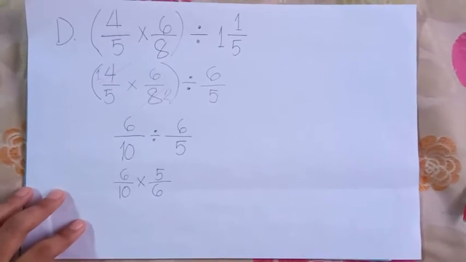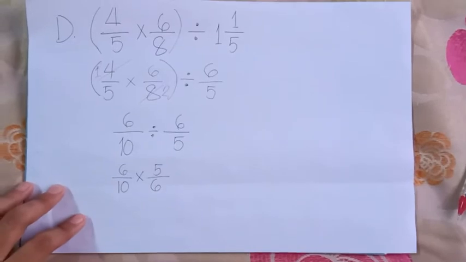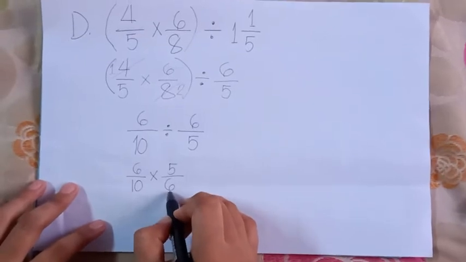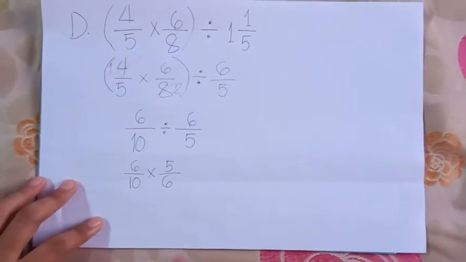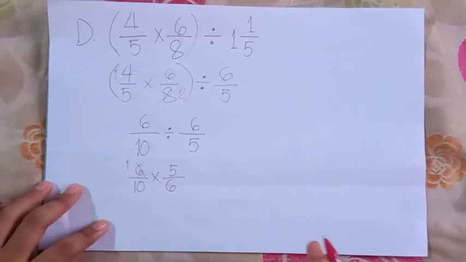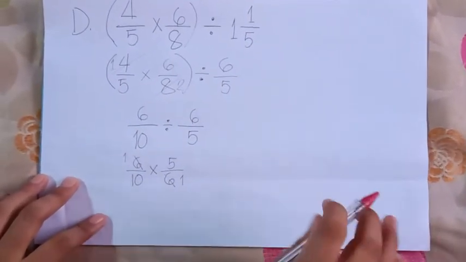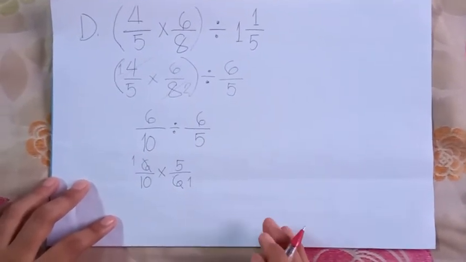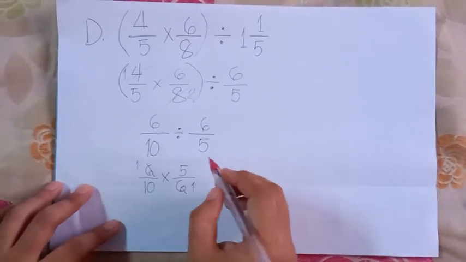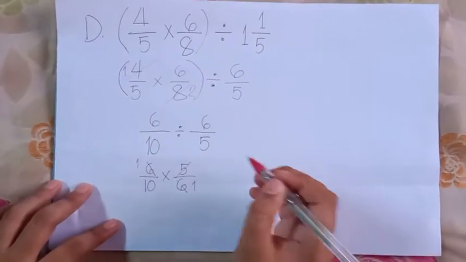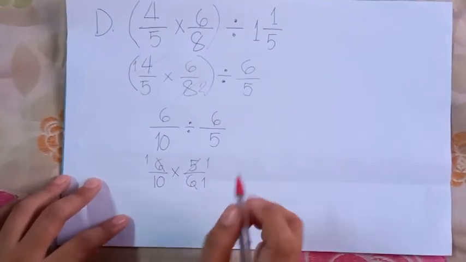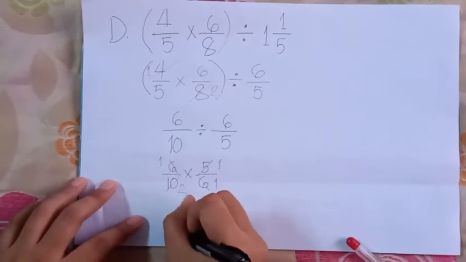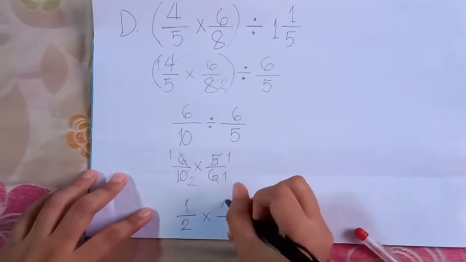Now we need to cancel out to enable us to simplify it directly. So 6 and 6 are divisible by 6. So we need to divide. 6 divided by 6 is 1. 6 divided by 6 is 1. How about 10 and 5? Yes, there is. It's divisible by 5. So 5 divided by 5 is 1, and 10 divided by 5 is 2. So the remaining is 1/2 times 1 over 1.